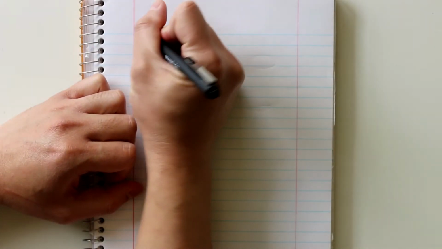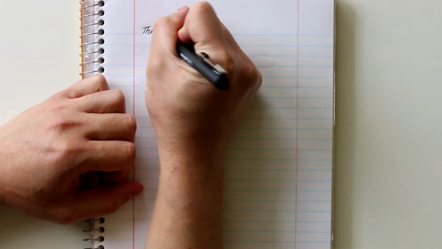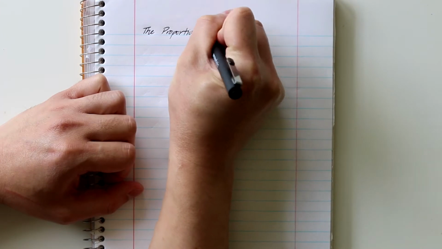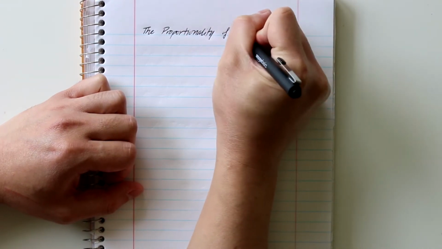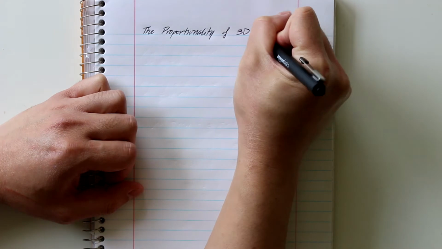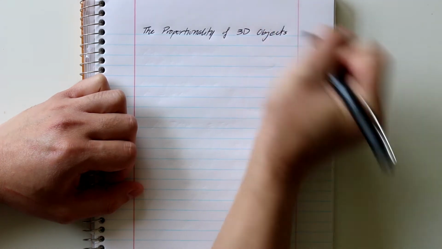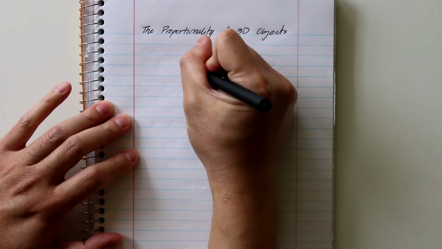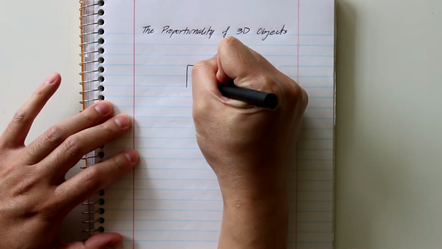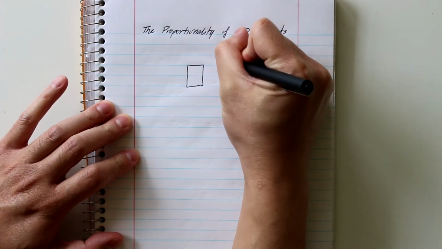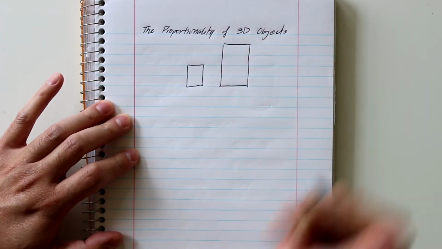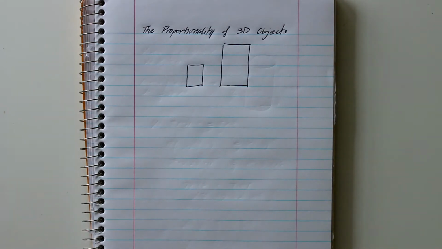Alright, today we're going to learn about the proportionality of 3D objects. So first off, let's talk about proportionality. Remember that if two-dimensional objects are similar, they have the same shape but not the same size, but the corresponding sides are proportional.